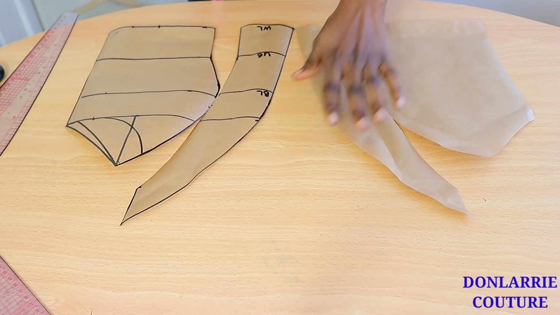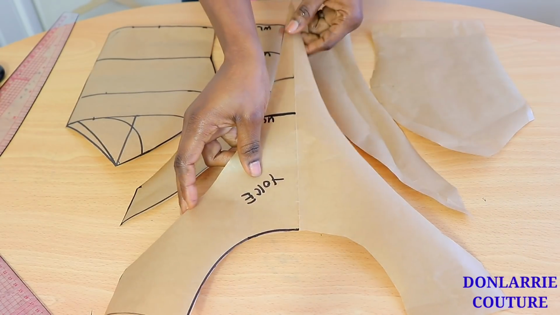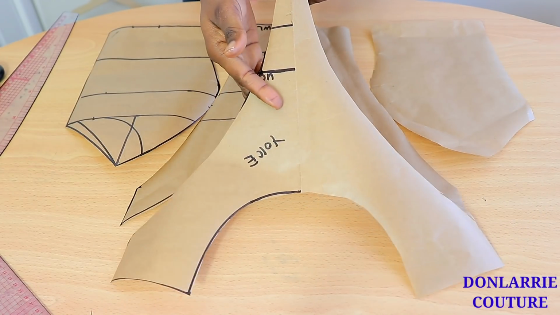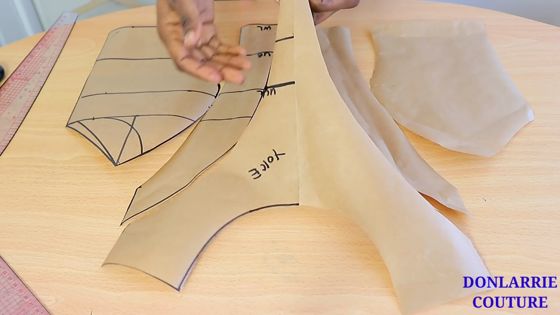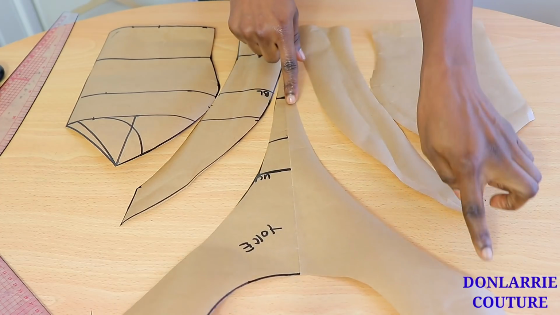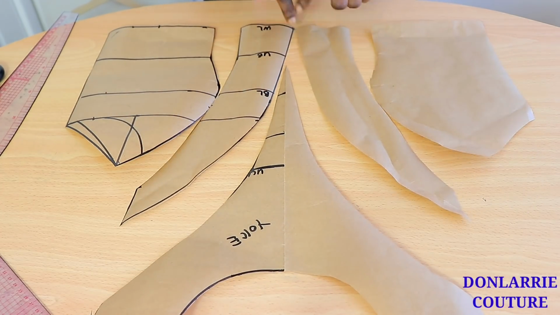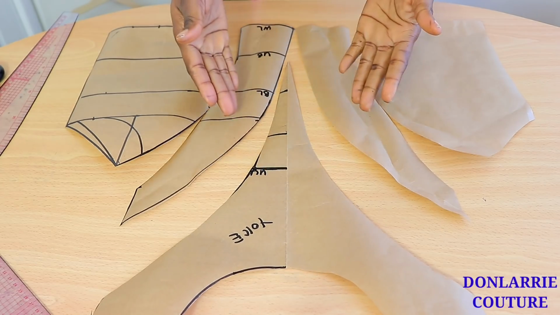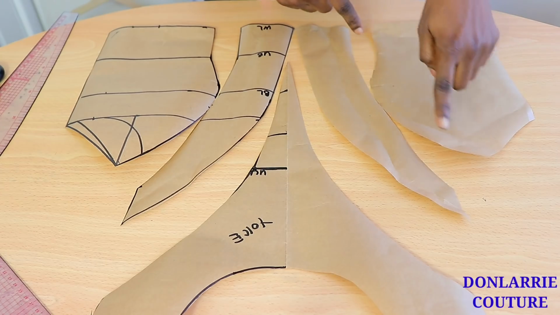Can you see what we have here? If yours is not an off shoulder, this part will be the yoke. This is exactly what we're going to be cutting out for the yoke. All you will need to do is to add your seam allowance to this side. Add your seam allowance to this side. You do the same to this side, because you're going to be joining this together to this. And then also you will add a seam allowance to the dart area.